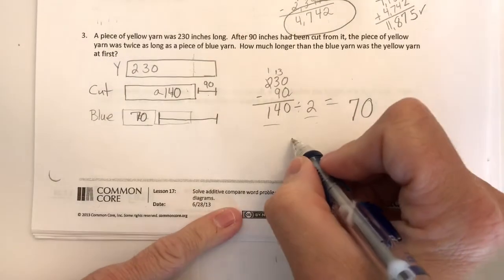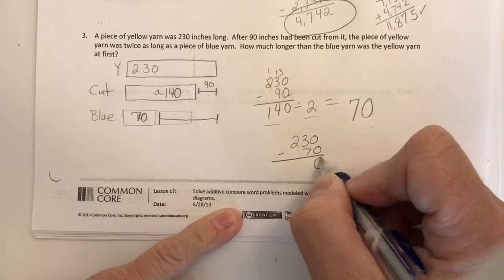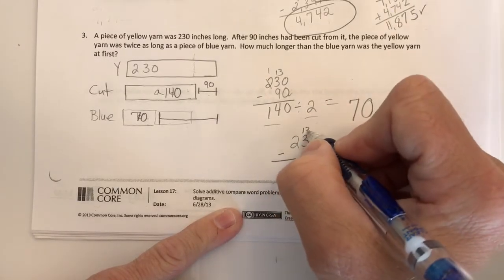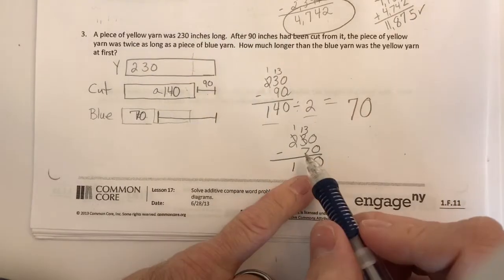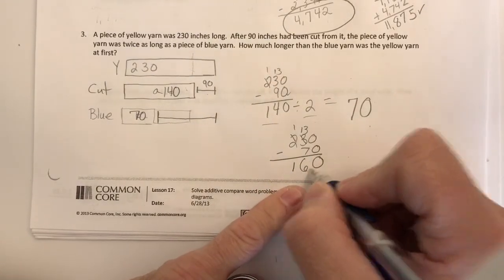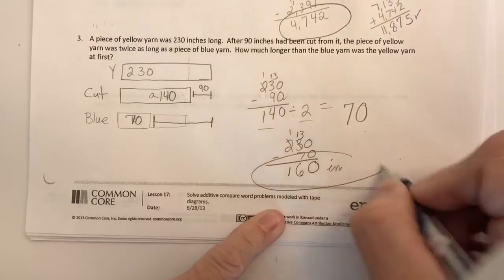And then let's finish it off. 230 minus 70. Give 10. Take away 1. Whoops. 7 and 6. So there's my answer. 160 inches.